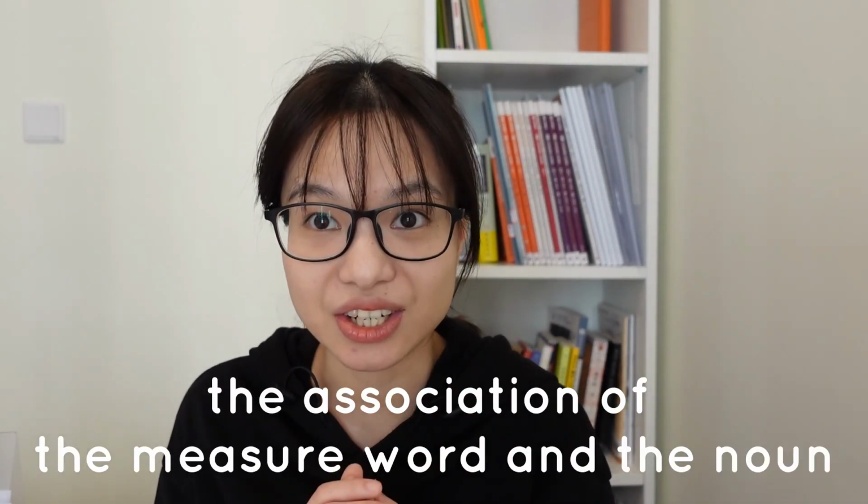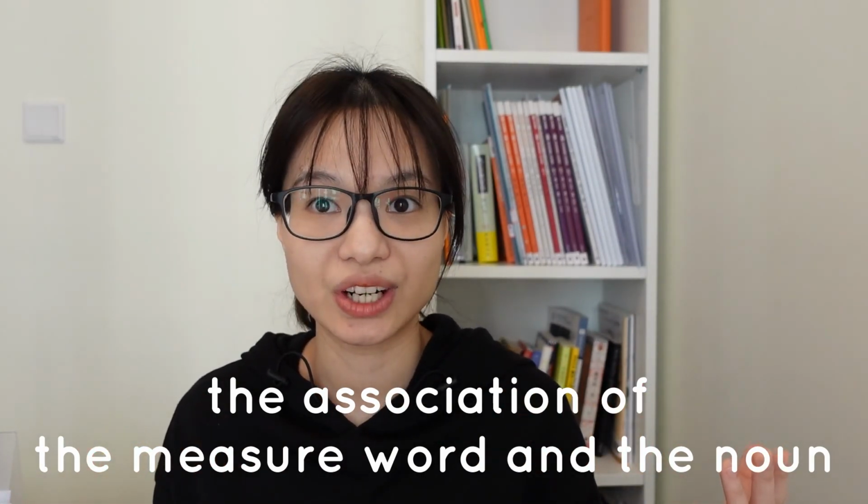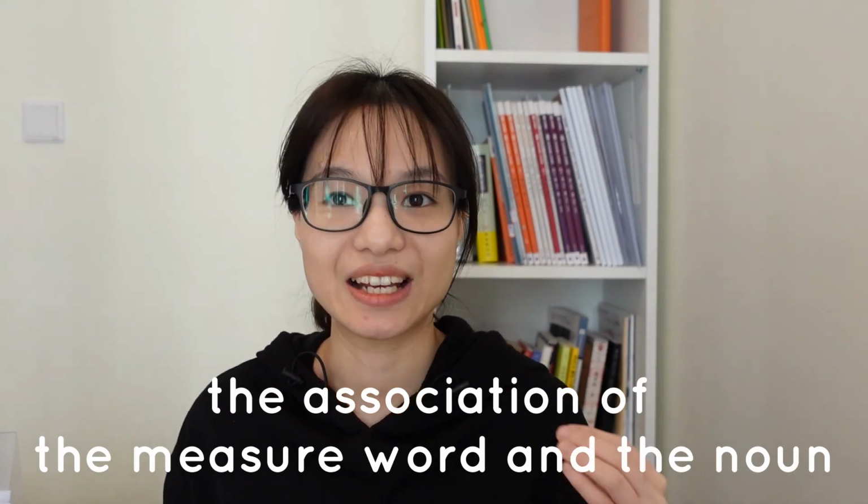Again, I can't finish everything here, but the most important thing is for you to have a concept of the association of a measure word and its noun. Whenever you learn a new measure word, be aware of what noun it is a measure word for. And I think that's what I wanted to cover today.